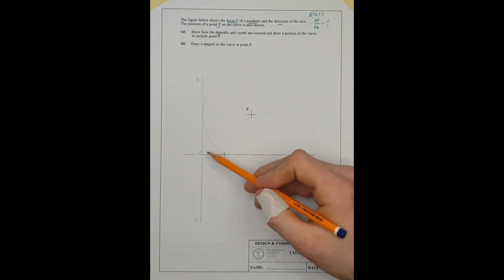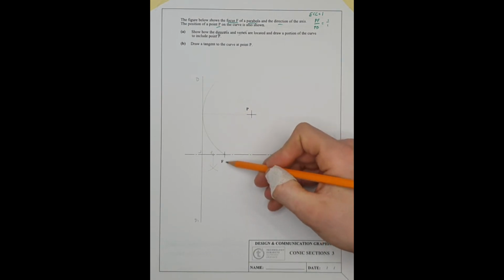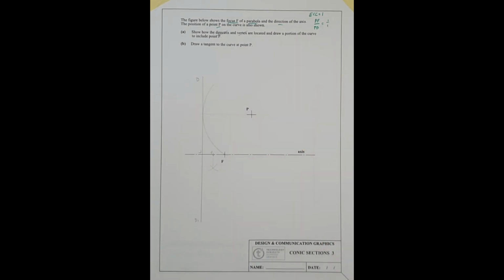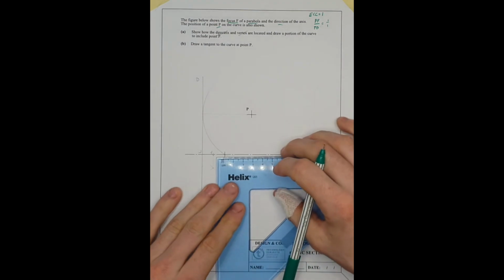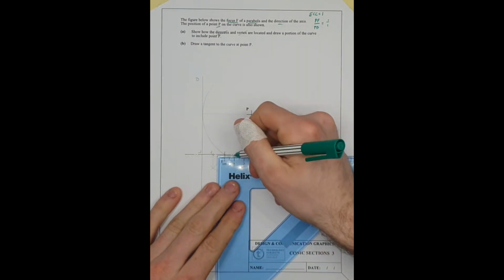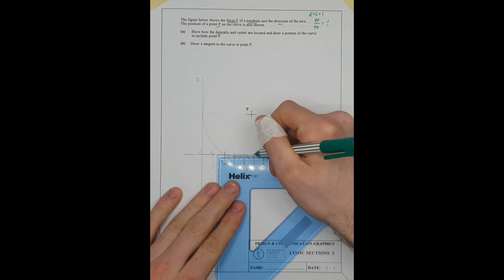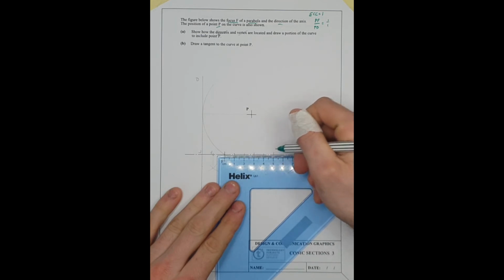Now, draw a portion of the curve. We could again use the eccentricity line and latus rectum and step out our ordinates, or use a slightly different method here. I might plot this out with a colour. Let's just go with 10, 20, 30, 40 and 50.